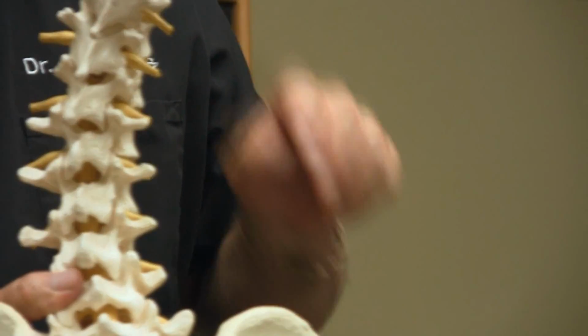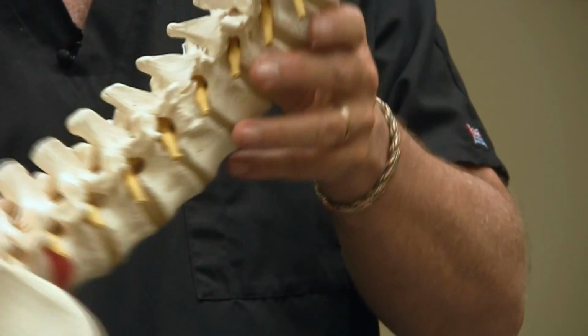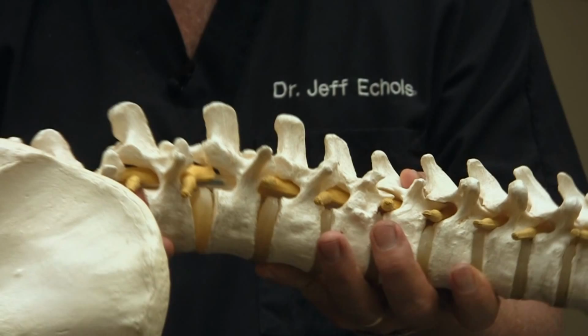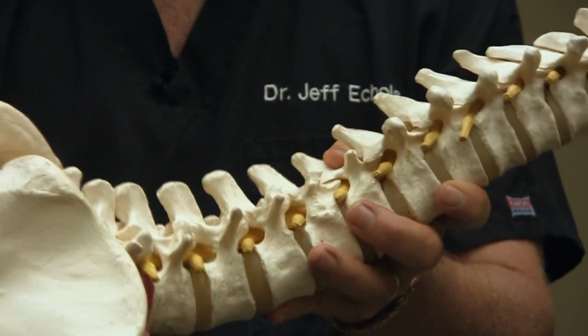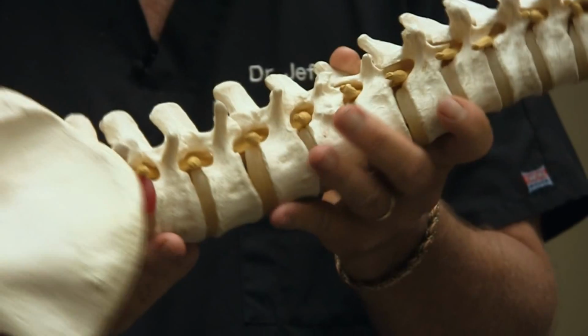This table that we're going to show the adjustment on is perfect for these kind of problems because when the person is laying down like this, it's going to open up those joints and it's going to flex that spine like this and get that spine working again.